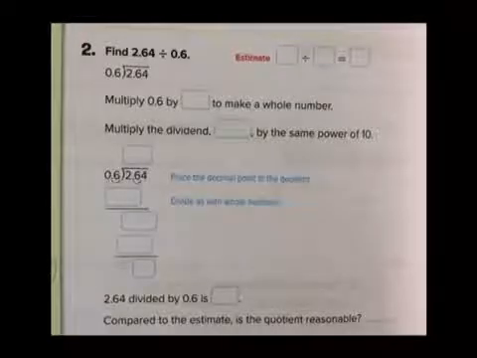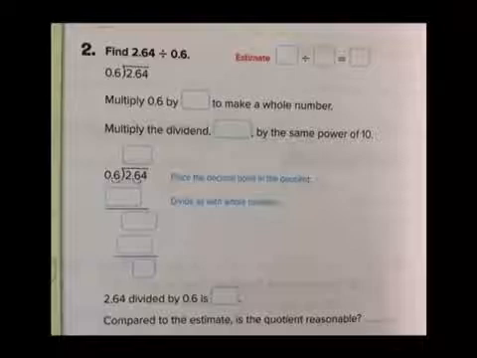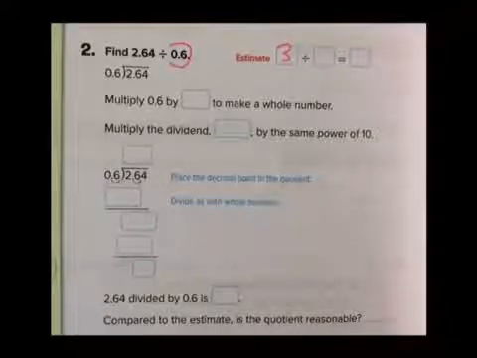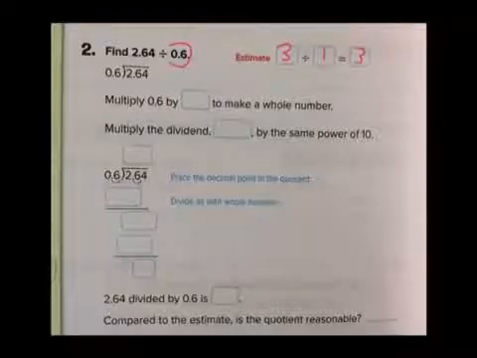Let's try example 2 on page 240. And first, before we do this, 2.64 divided by 0.6, let's estimate. We always round our divisor and dividend before we get our quotient. So if we were to round this to the nearest whole number, we'd have 3, right? 3 would be our number there, and this one is closer to 1. So 3 divided by 1 is 3. So our answer should be in the ones place, and it should be something around 3.